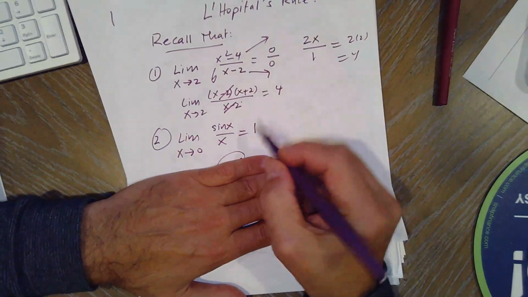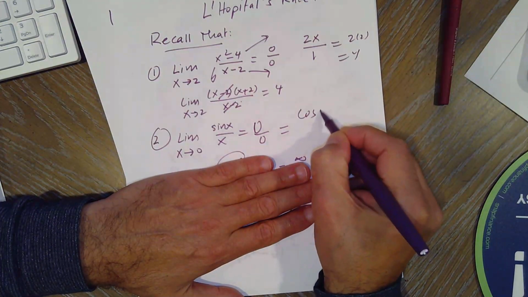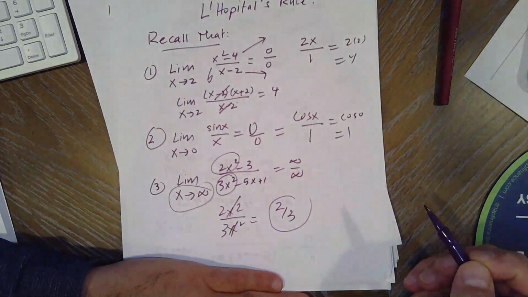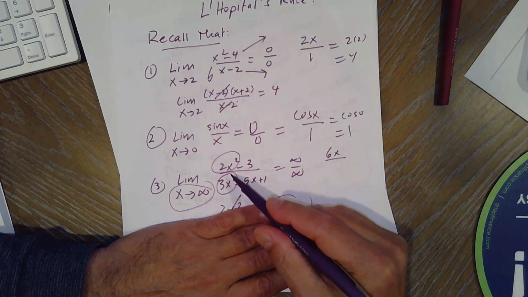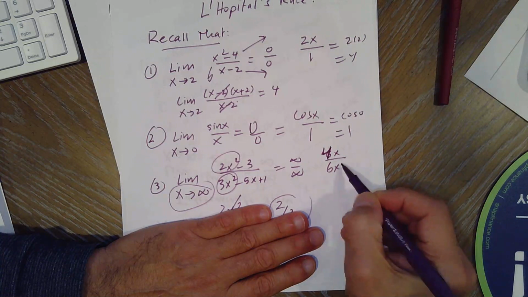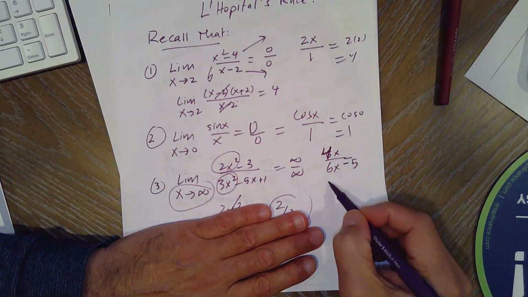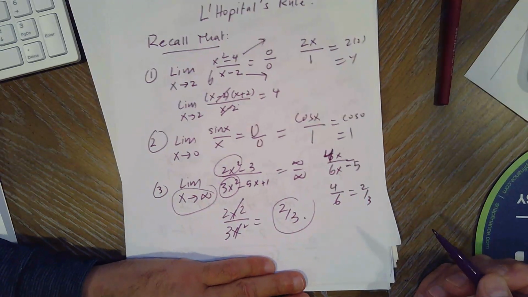Sine x over x, again this is 0 over 0, so if you do the derivative it's cosine x over 1, cosine 0, which is 1. Pretty neat, huh? Same thing here, it would be 4x over 6x minus 5, which is still infinity over infinity. We do the derivative again, 4 over 6, which is 2/3 right there.